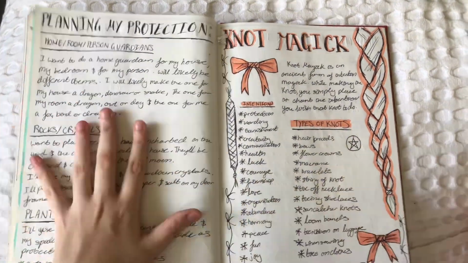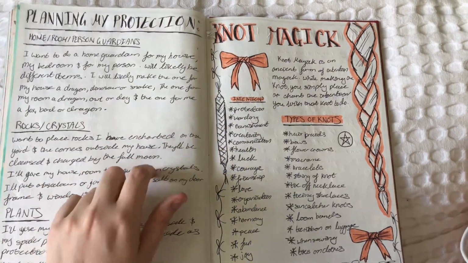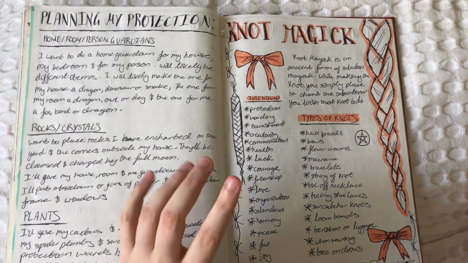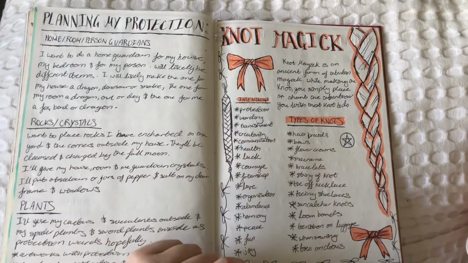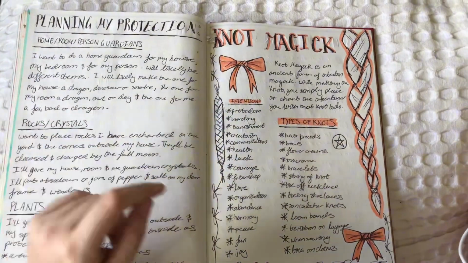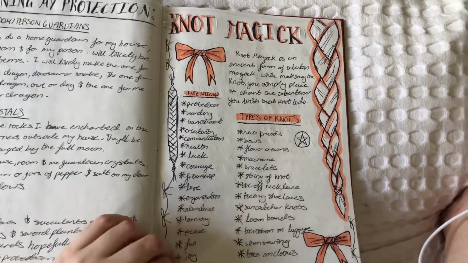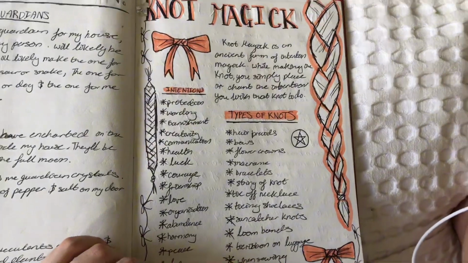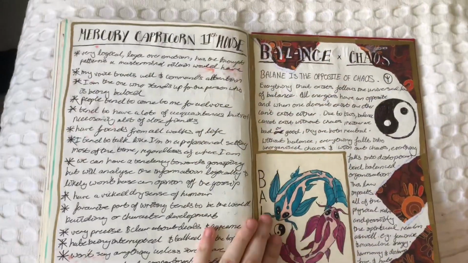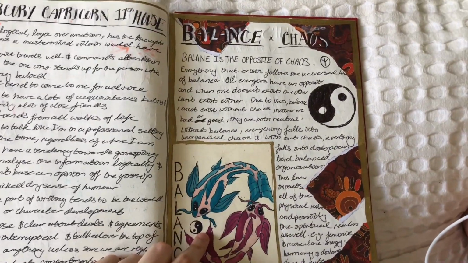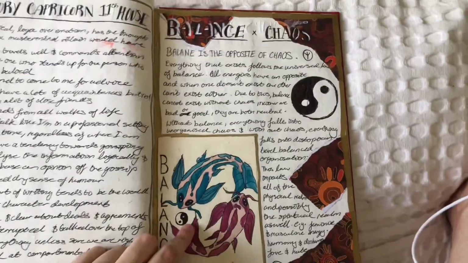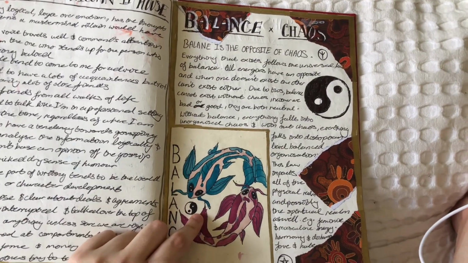Planning my protections, again, isn't necessarily what I did, because this was a while ago. Like I mentioned, I've done an entire grimoire since this. It took me a while to get around to this video, so this is a bit different. Not magic. My Mercury placement, balance and chaos being seen as opposites. I believe balance and chaos are opposites of each other.